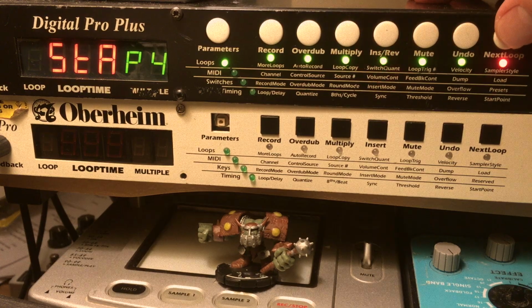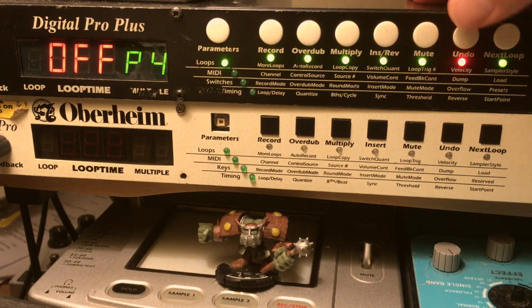Sampler style, we are going to keep set to start for the entire video. That means that every time you enter a loop that already has audio in it, you're going to replay that loop from the very beginning of the loop. Loop trigger and velocity are only having to do with MIDI, and we're not doing any MIDI, so we're going to forget about those guys.